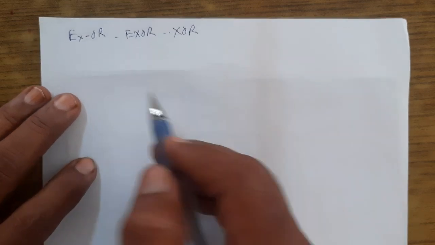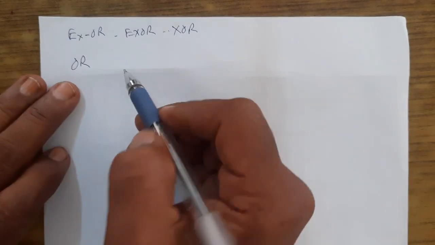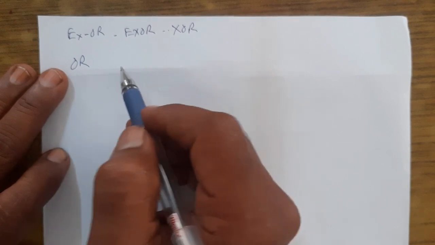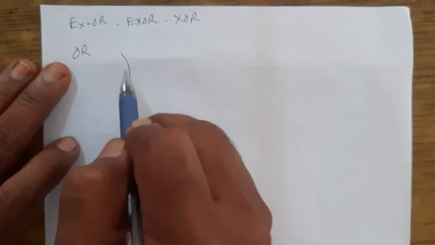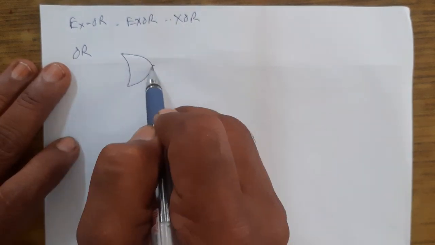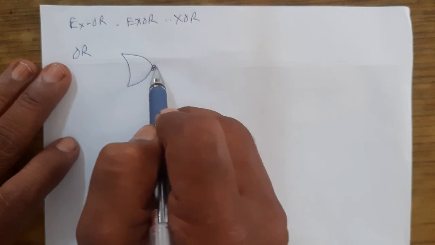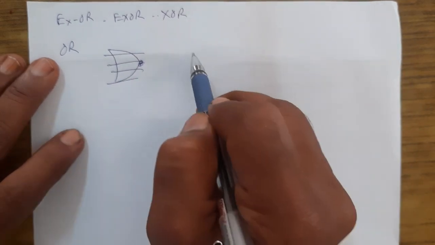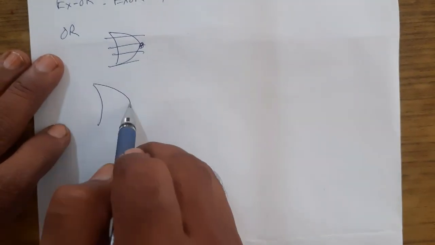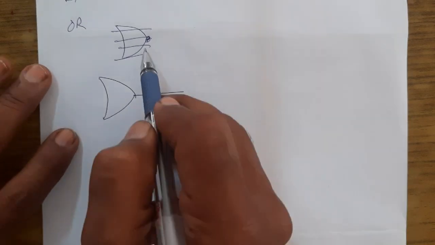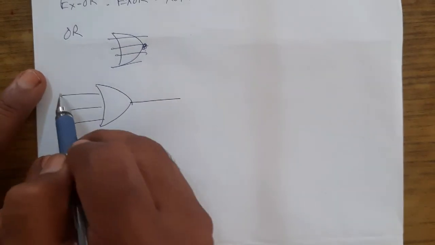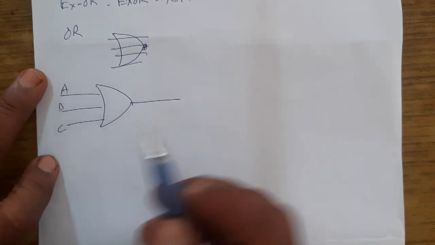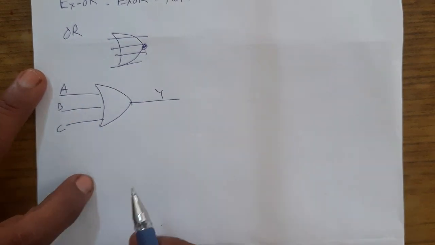Now, what is the XOR gate? Typically, we are aware of the OR gate. For better understanding, I will think about the 3-input OR gate. This is the 3-input OR gate. Bubble should not be there for OR. If there is a bubble, then it becomes a NOR gate. Let it be the 3-input OR gate. Inputs are A, B, C, and output is Y.